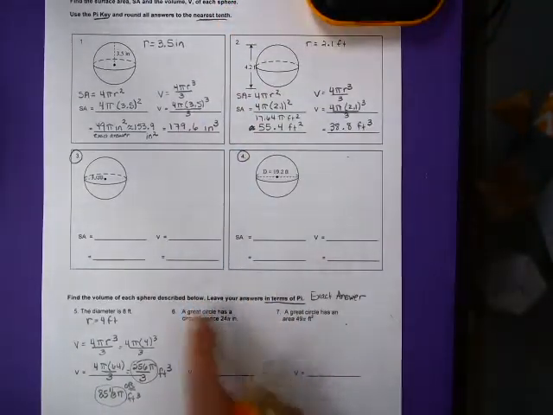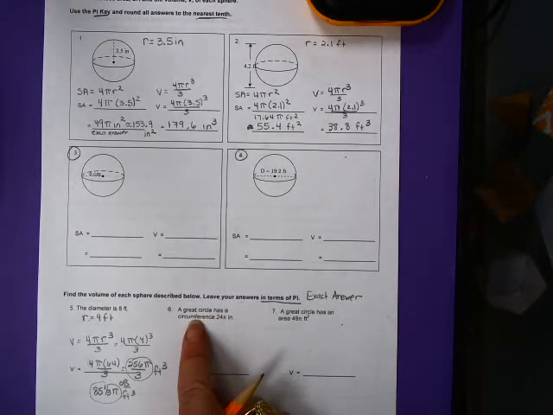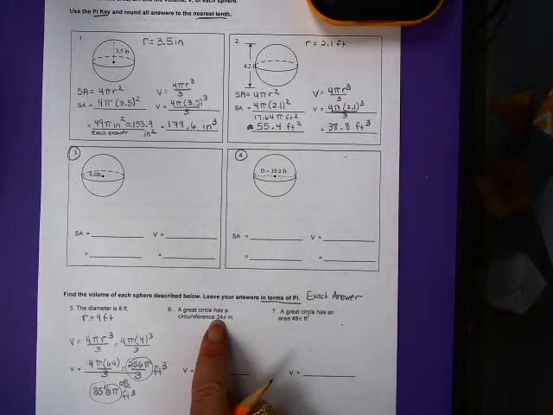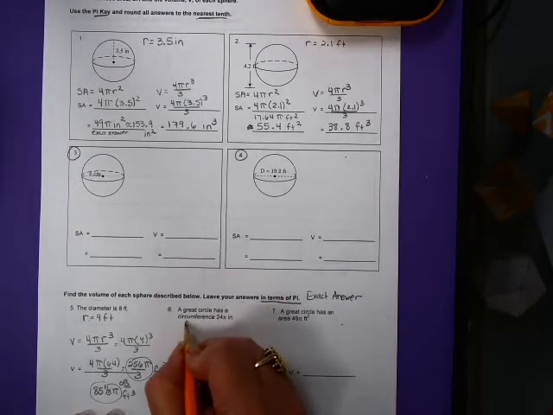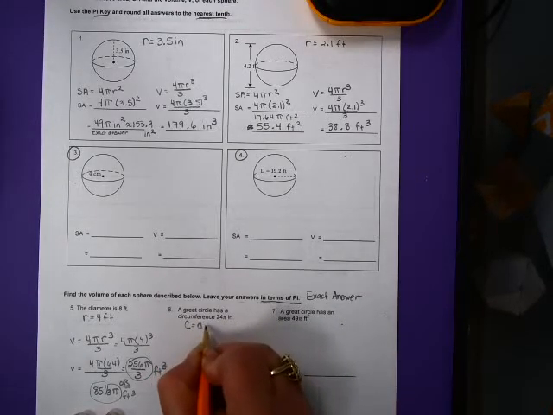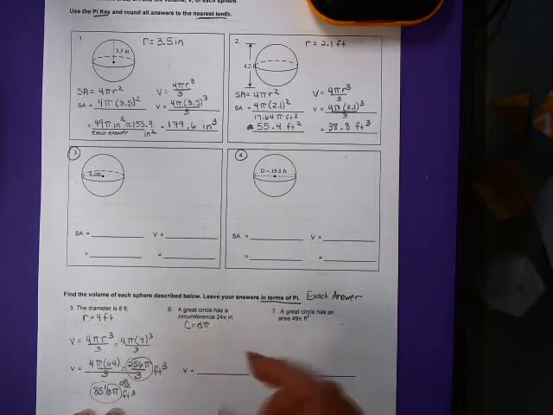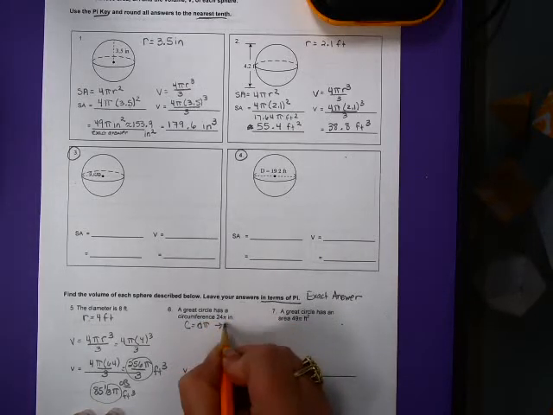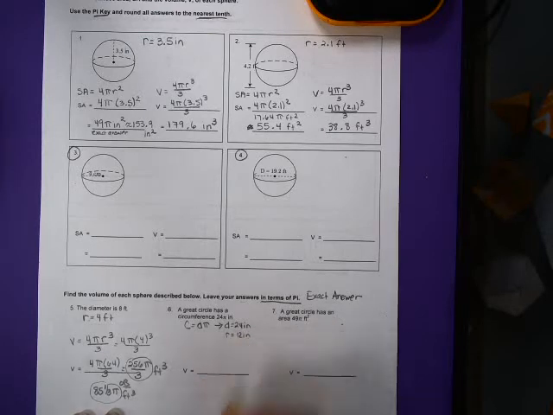Okay, now on this next one it says a great circle has a circumference of 24 pi. Now remember that circumference is equal to diameter times pi. So diameter times pi, so that just tells you that the diameter is really 24. So the diameter equals 24 inches. Well, that means that the radius is going to be 12 inches.